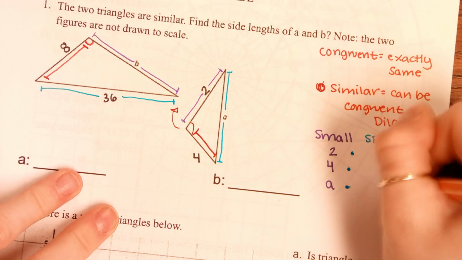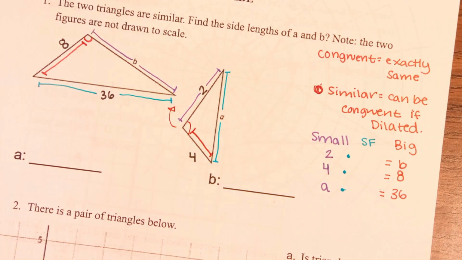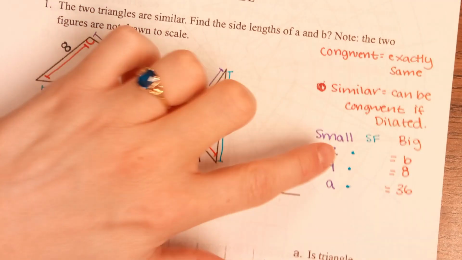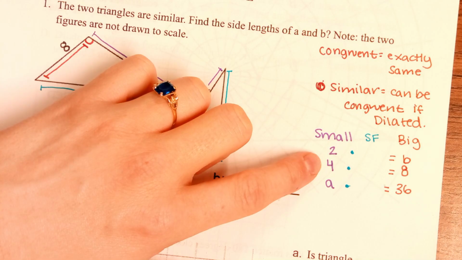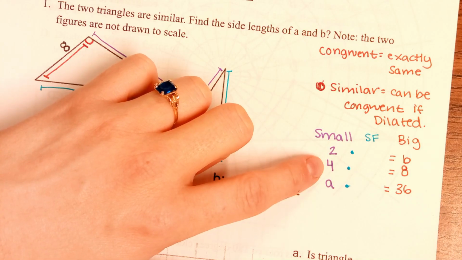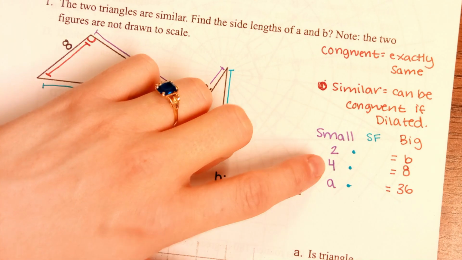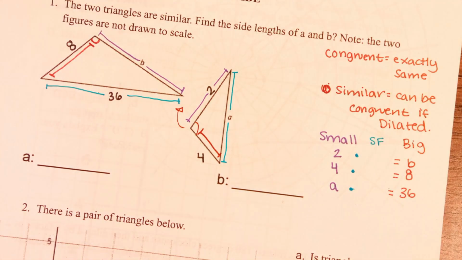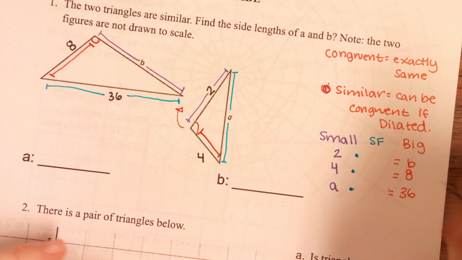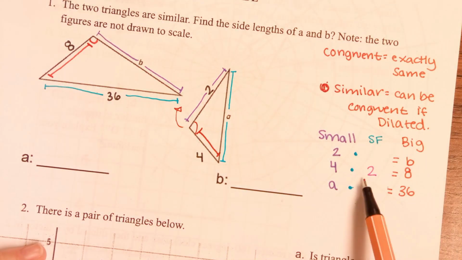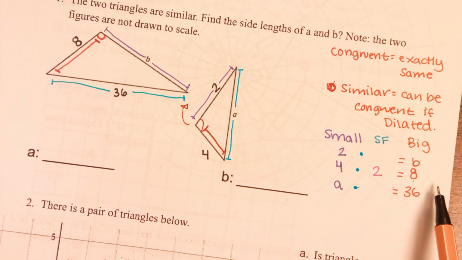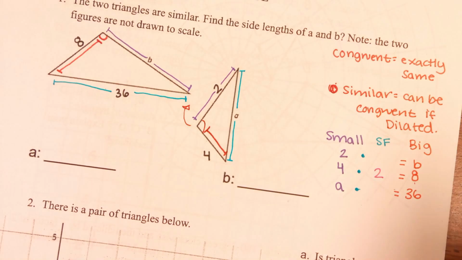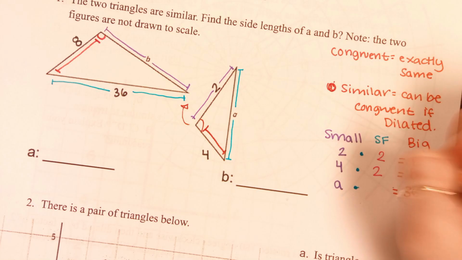So now all we have to do is find our scale factor so that we can find our A and our B. The only one out of all 3 of these options that gives us both numbers is this middle one. What times 4 equals 8? 2. So if I times, let's use a different color for our scale factor. Let's use pink. If I times 4 times 2, I get 8. So we're assuming that our scale factor is 2. So with that in mind, 2 times 2 is what? 4. So that means we found B. B is 4.